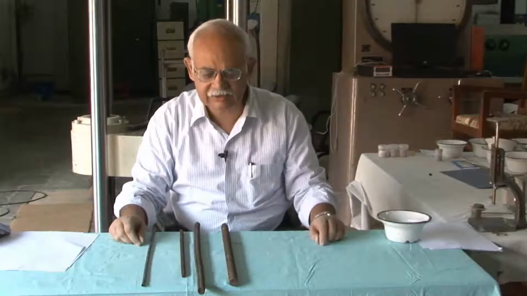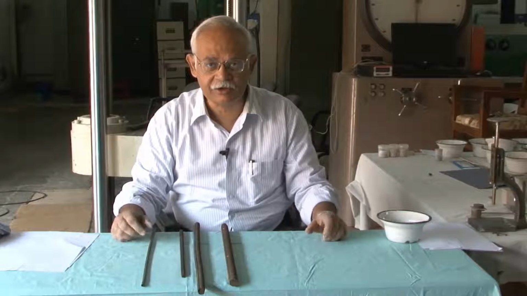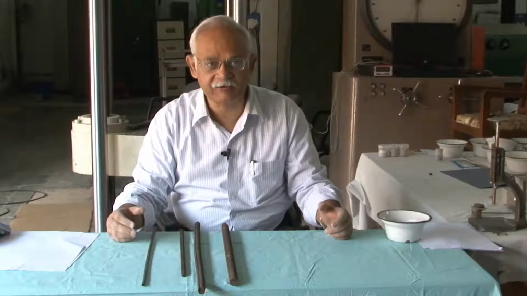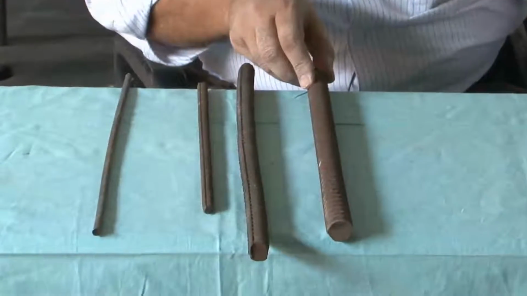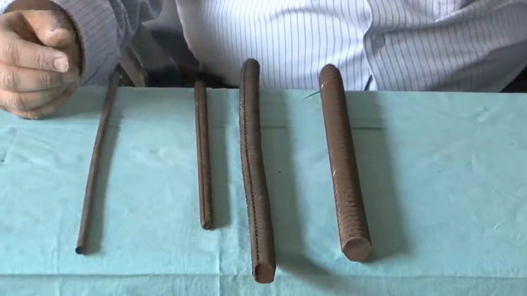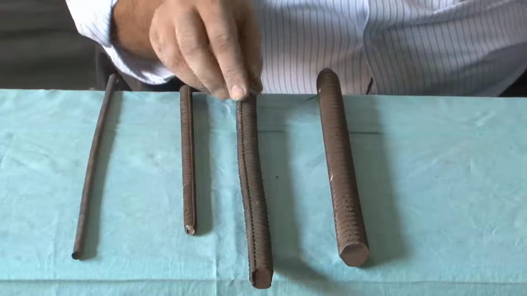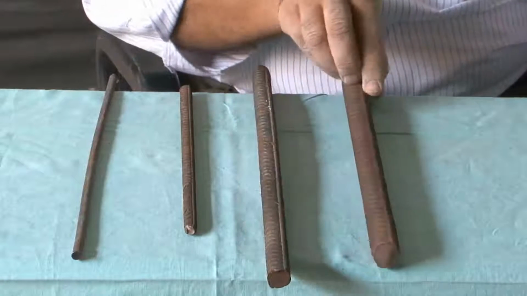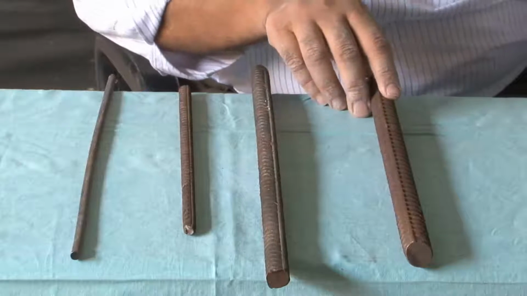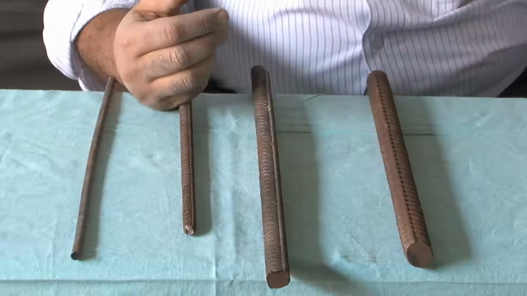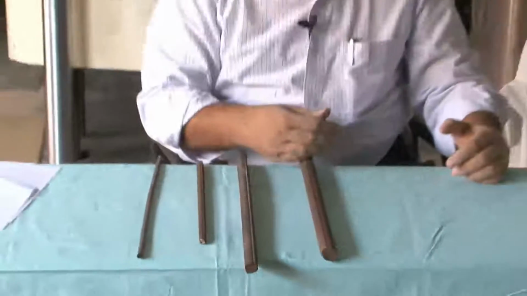Now, these steel bars go to reinforce the concrete, concrete being weak in tension. What we use in reinforced concrete is steel as a reinforcing material, and you will notice that these bars have ribs on the surface, and these ribs help to increase the bond strength of the concrete and the steel bar.